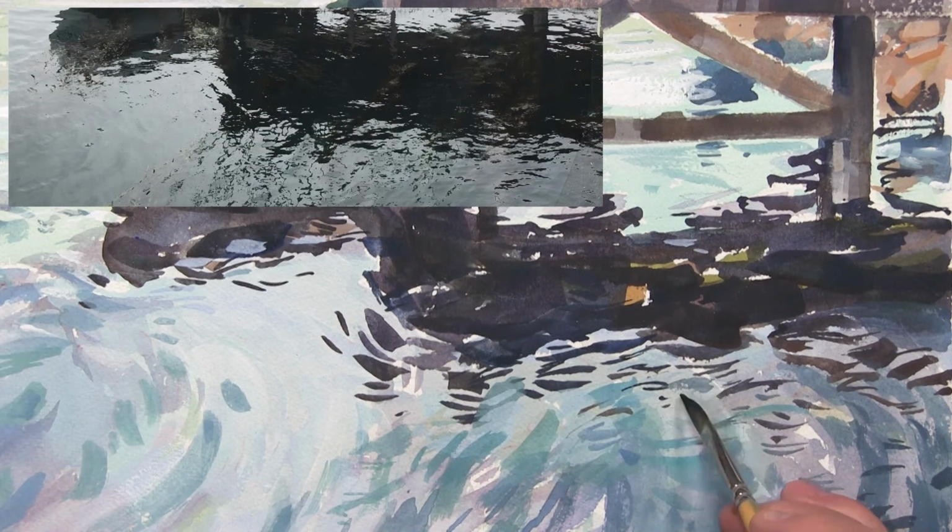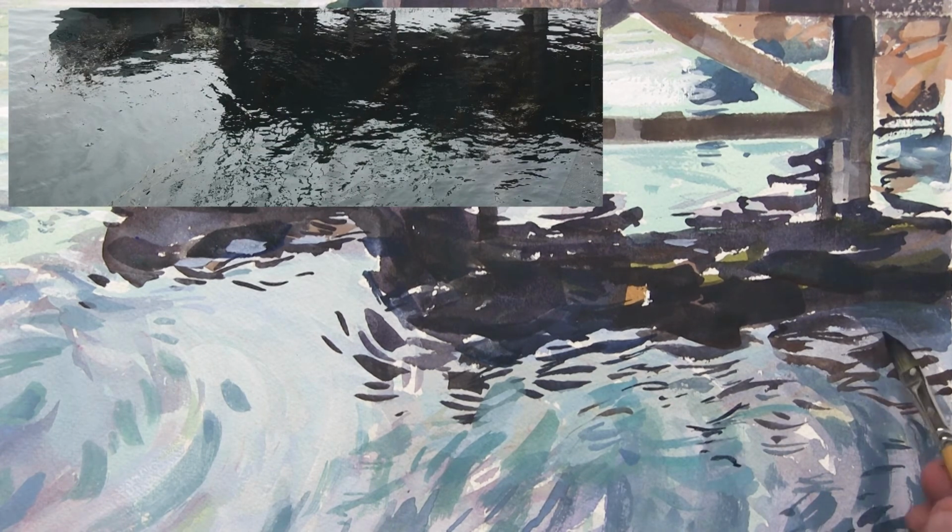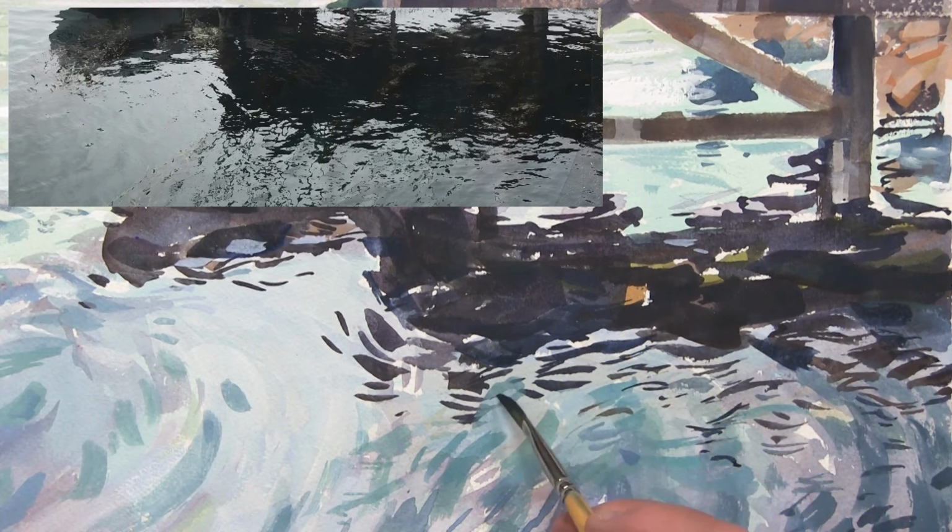I'm also bringing up the photo reference, and you can see that I'm not copying what's off the photograph because that would be insane to try to get all those little marks. So instead I'm interpreting them, and I'm mostly trying to get the idea of the rhythm of the ripples to help move your eye through the bottom part of the composition and over the top of the waves.